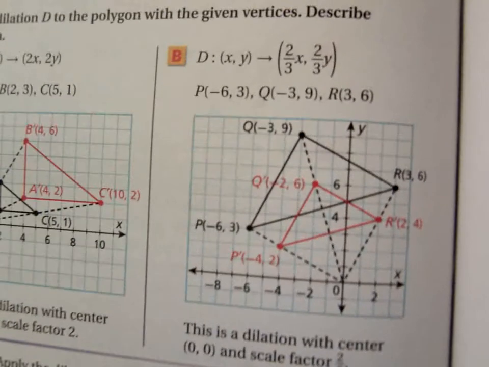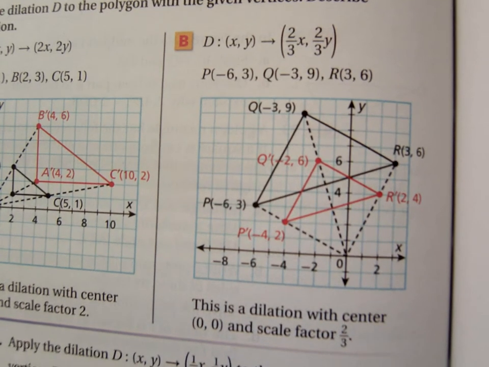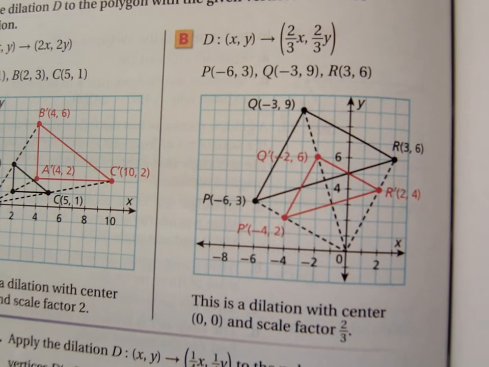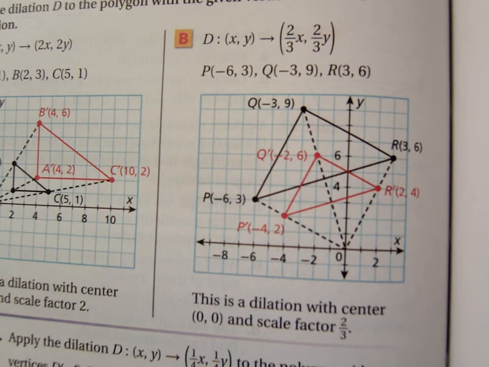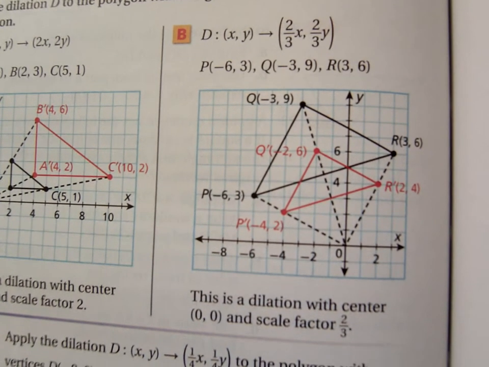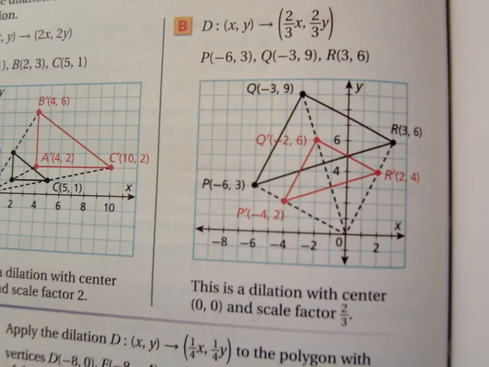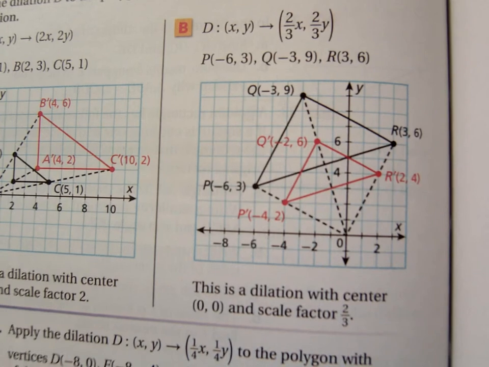Same thing's happening over here. If you take a point, R prime came from R, so you connect them with that line. Q prime came from Q, so we connect those two with a dotted line. And P prime came from P, so we connect those two with a dotted line. Those dotted lines will all come together at a single place, and that single place is the center of dilation.